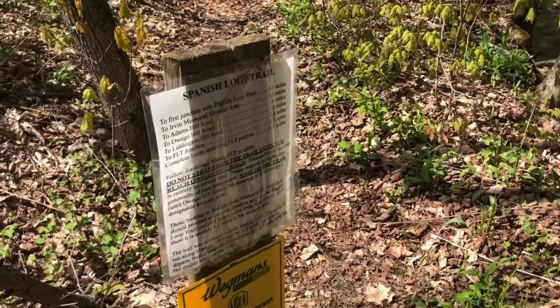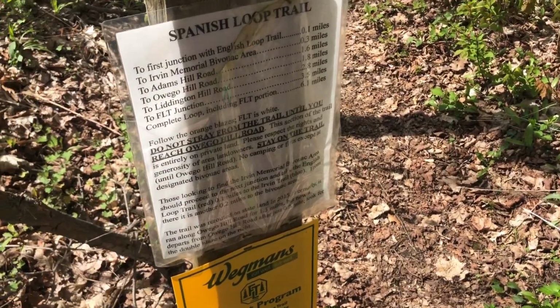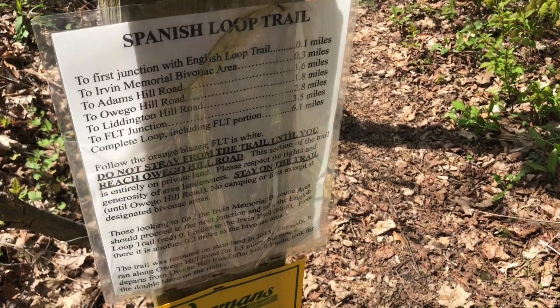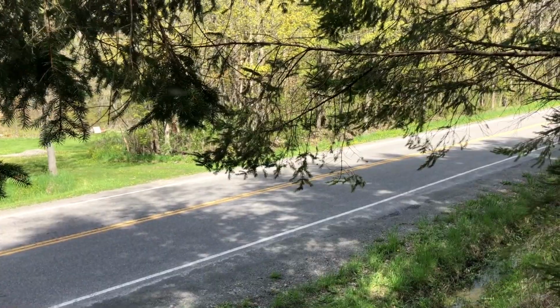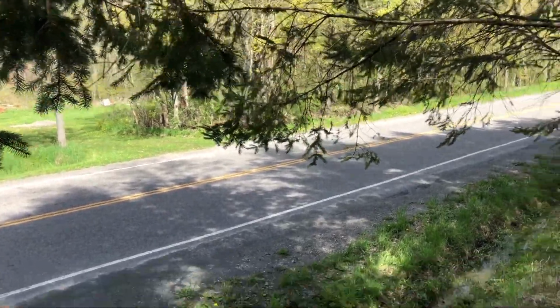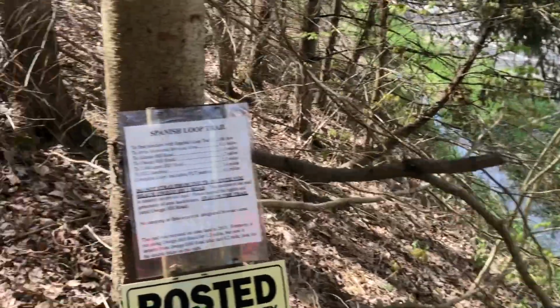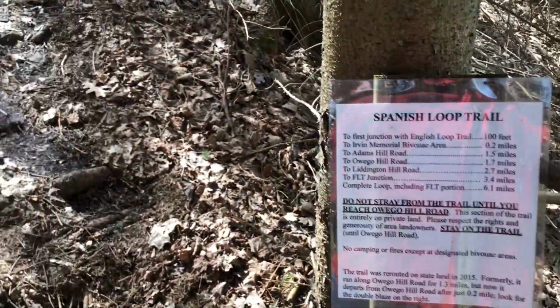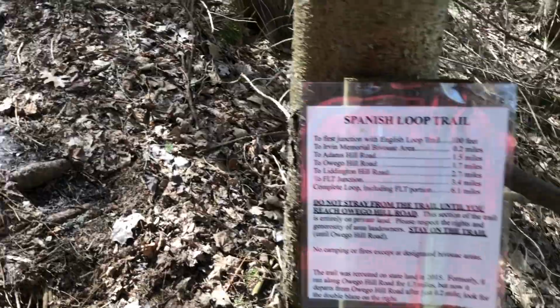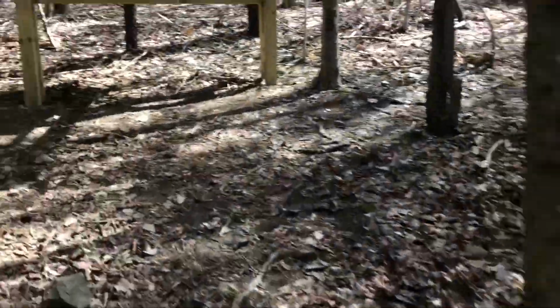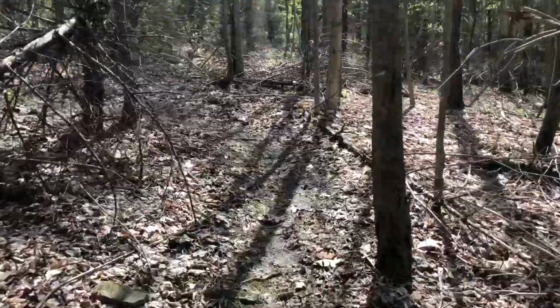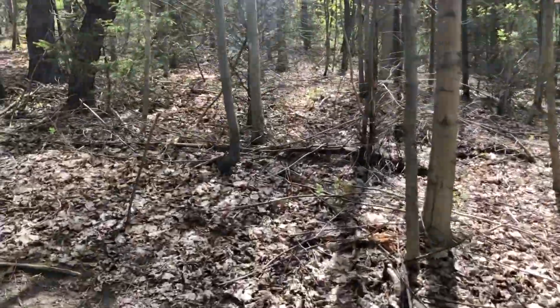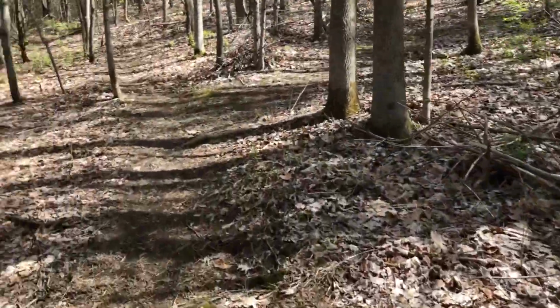This way you'll see it's marked with a sign that tells you the distances to various points on the trail. So after walking about 0.1 miles, on the other side of the road, you'll cross Daisy Hollow Road once again. And you'll get to this sign just to reassure you that you're on the right trail. And you'll see in about 100 feet, you'll come to the first junction with the English Loop Trail. And this is where the loop portion of the hike begins for the purposes of the walkthrough.